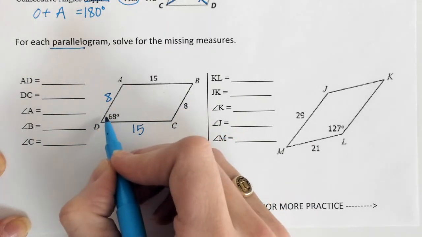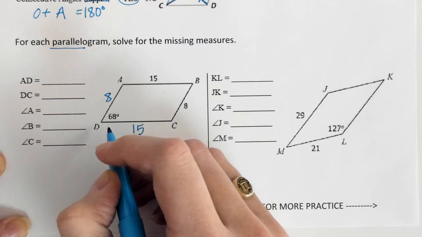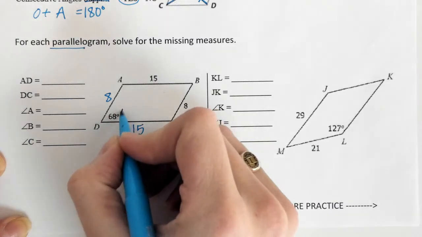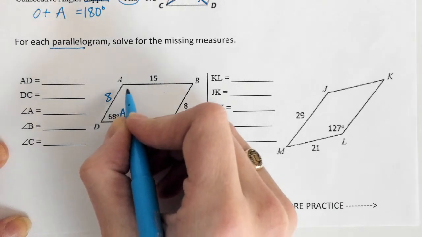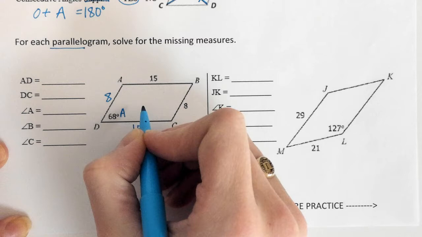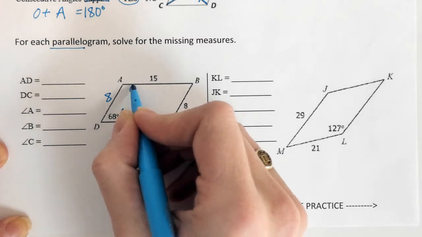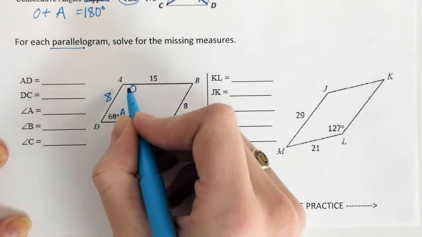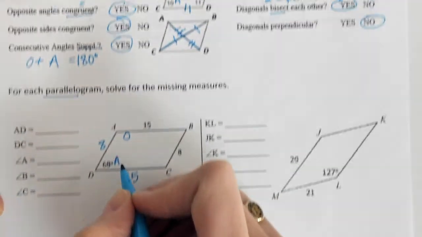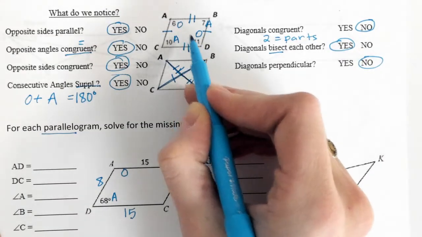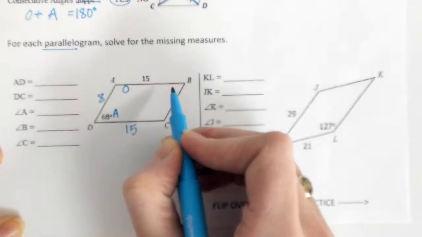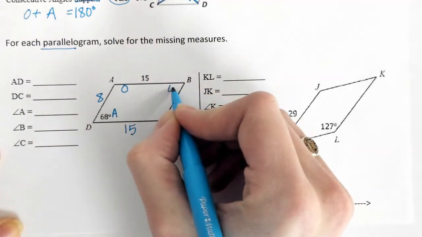All right, now 68, is that acute or obtuse? Hopefully you said acute. It is a little angle. So is this one acute or obtuse? Yeah, that's right, it is obtuse. So these are not equal. Remember, up here we learned that across from each other are the equal angles. So 68 is equal to this angle. So we have 68 right here.